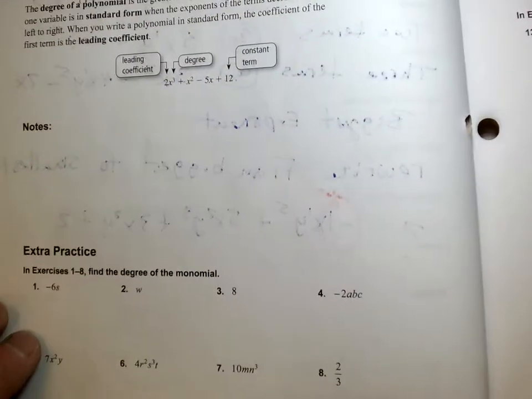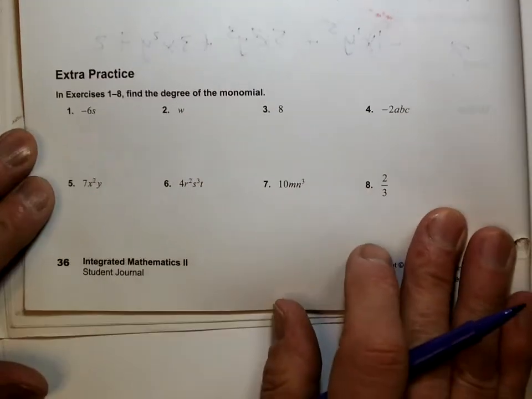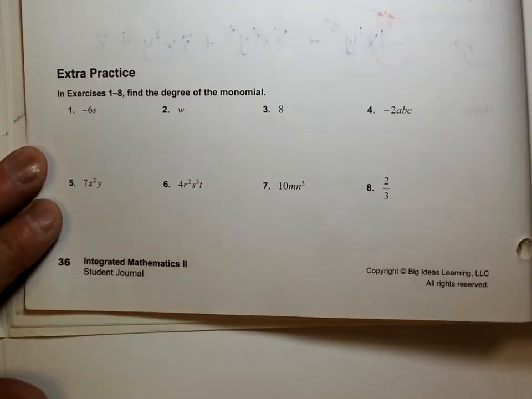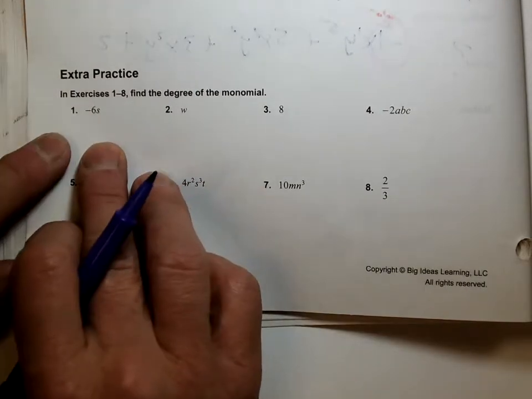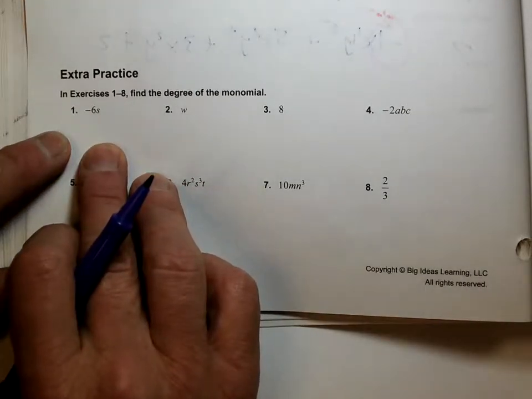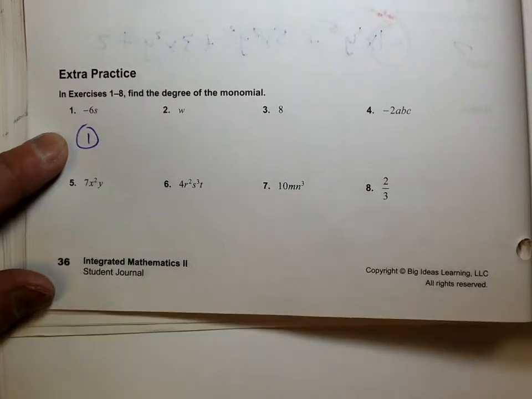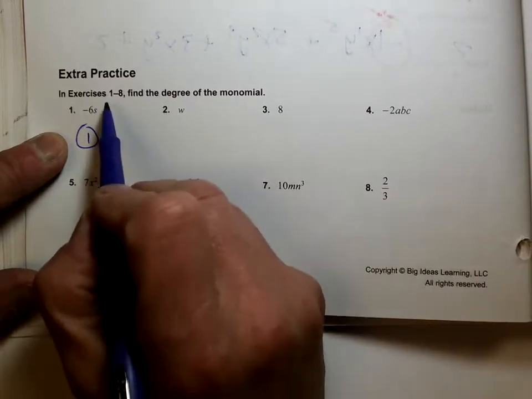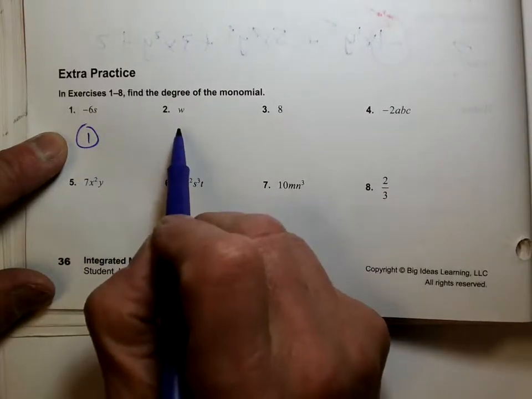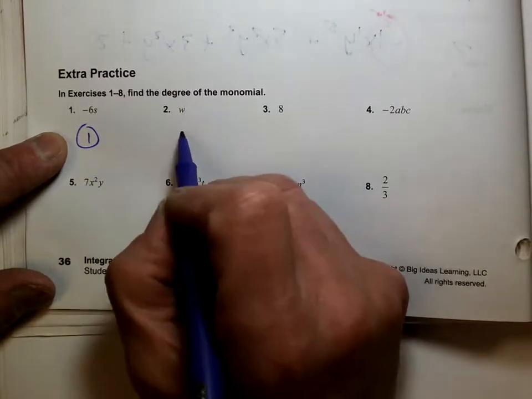I want you to go all the way down to number 1. What's the degree of number 1? 1. Who said 1? Totally right. How come? There's a little 1 right here that we don't write. What's the degree of this one? Number 2? 1.